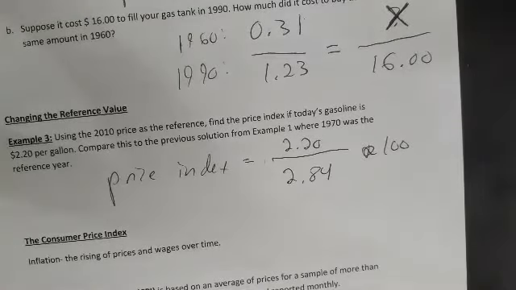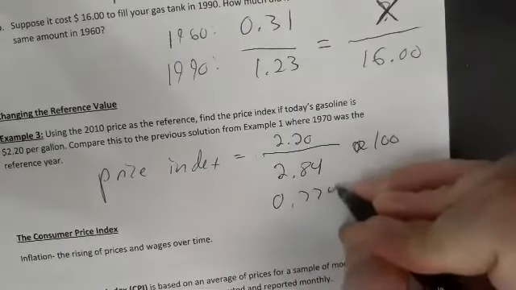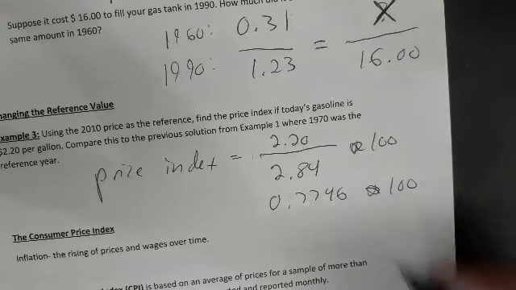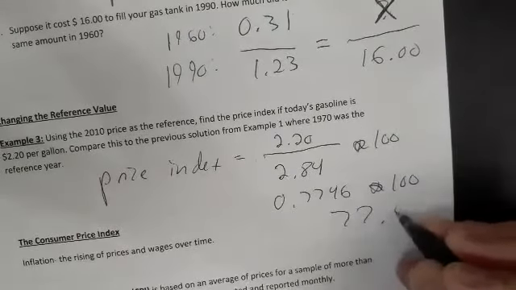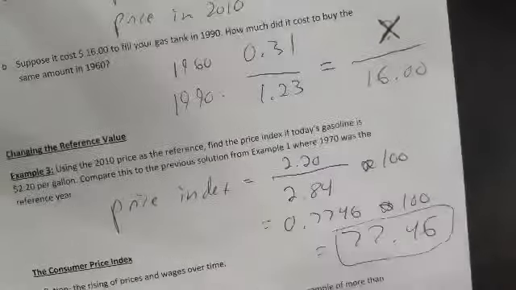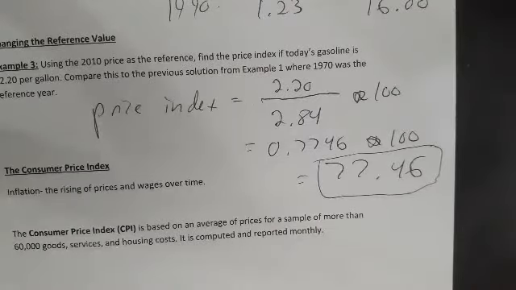Then multiply by 100 to convert it from a decimal to something that looks like a percent, but without the percent sign. 2.2 divided by 2.84 gives me 0.7746, and I move it two decimal places to make it 77.46. So the price index is 77.46.